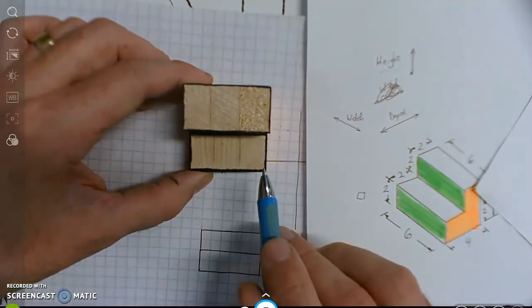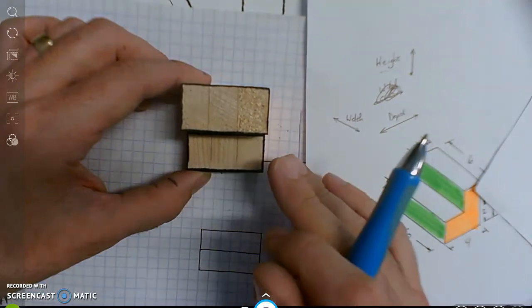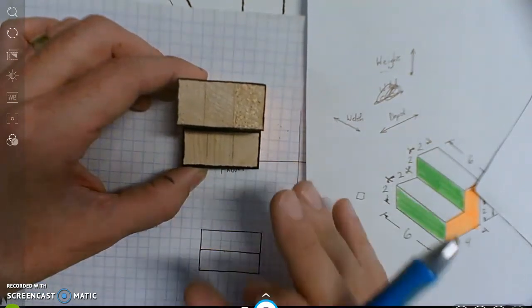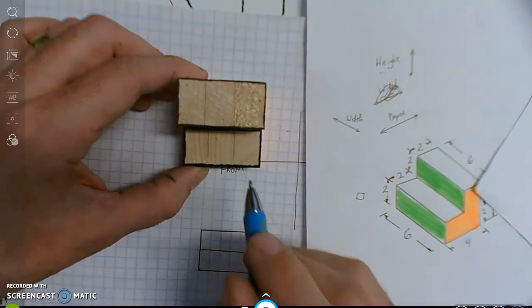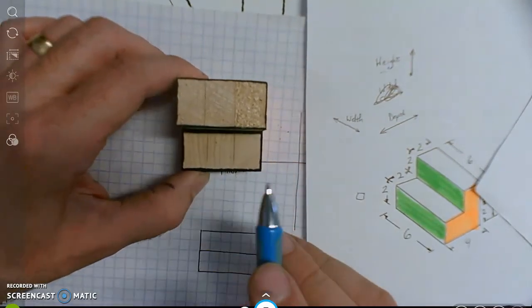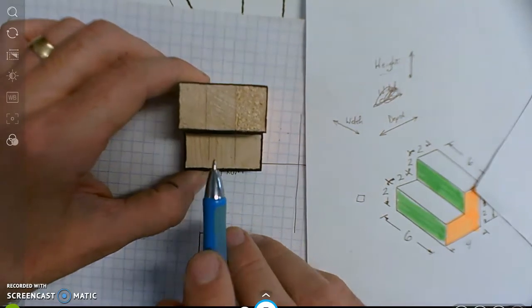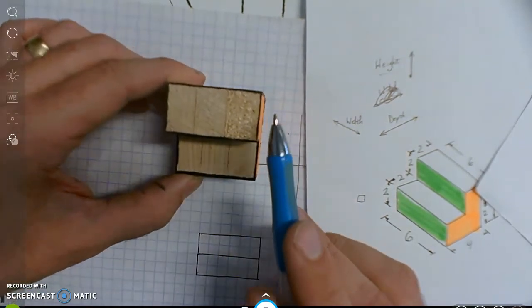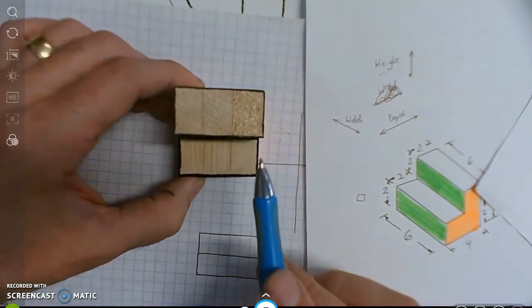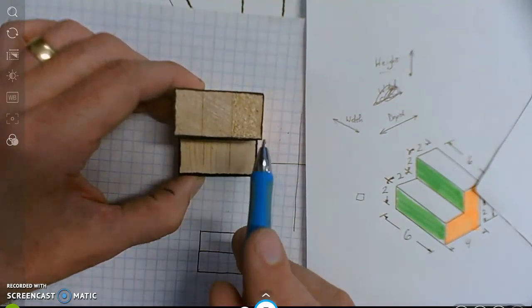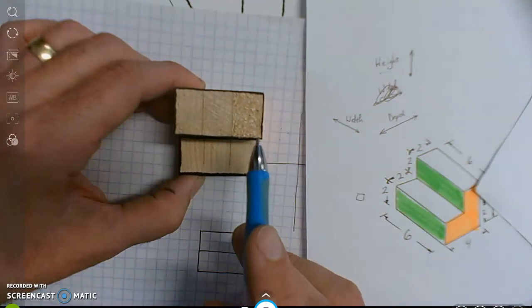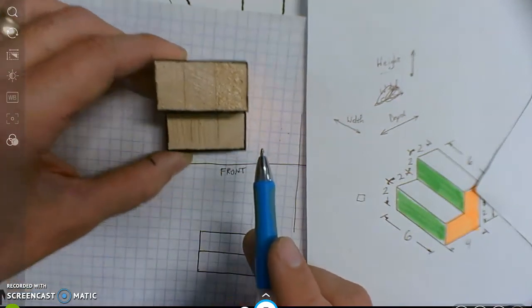If you want to try this on your own, you can pause the video and try it, but I'm going to continue with that now. The top view does not show any height. You can't see how tall the object is from this view. It does show how deep it goes and how wide it is.